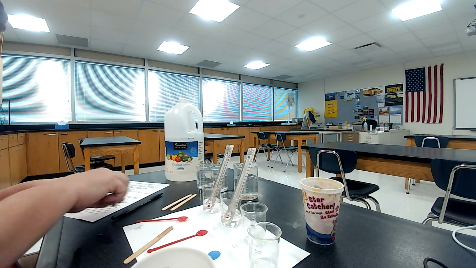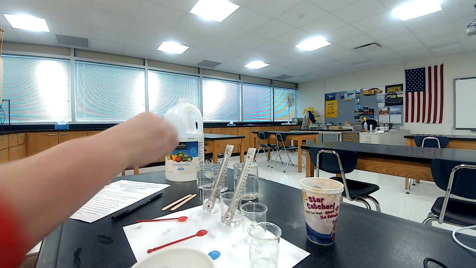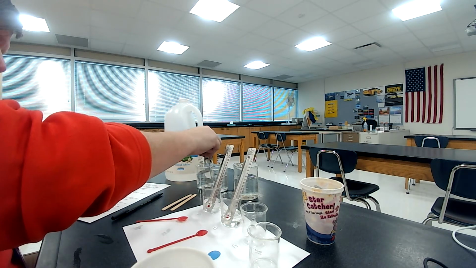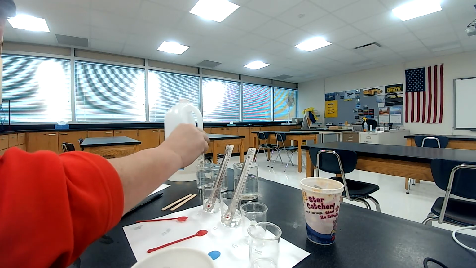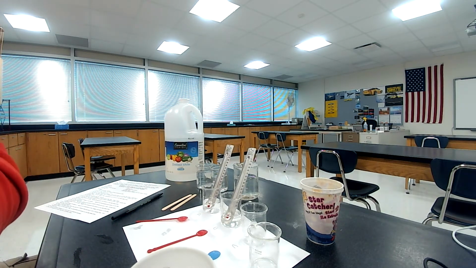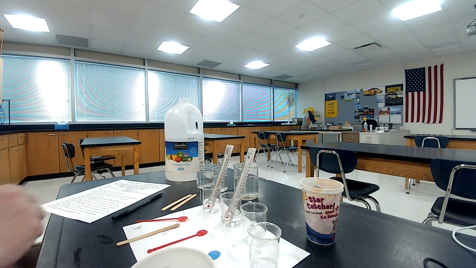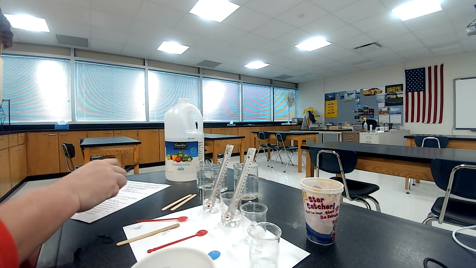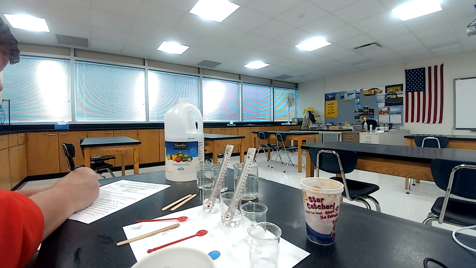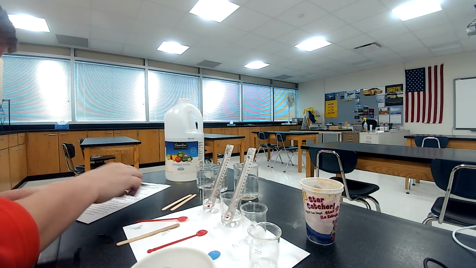Rinse and wipe the stirring stick after each use. So I am rinsing that there. Okay, I got a paper towel over here. I'm wiping it off. Okay, so that's all ready. All right, do not discard the contents of beaker A. It will be used later. Keep it aside.